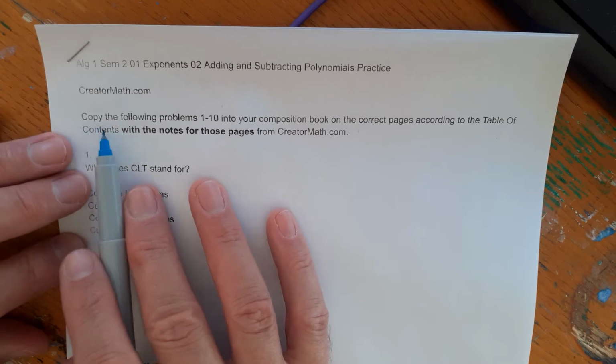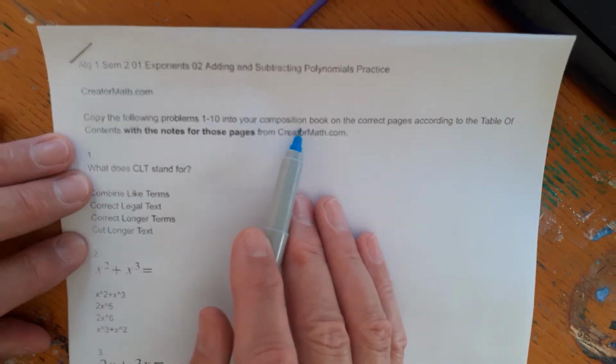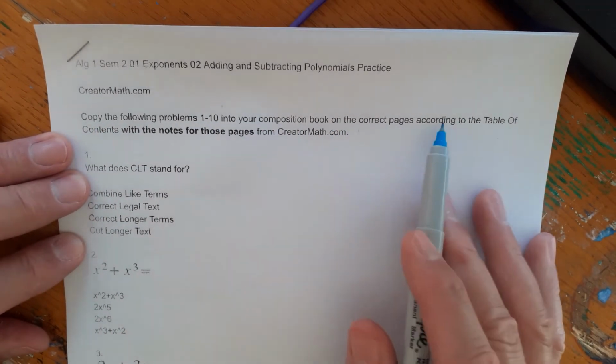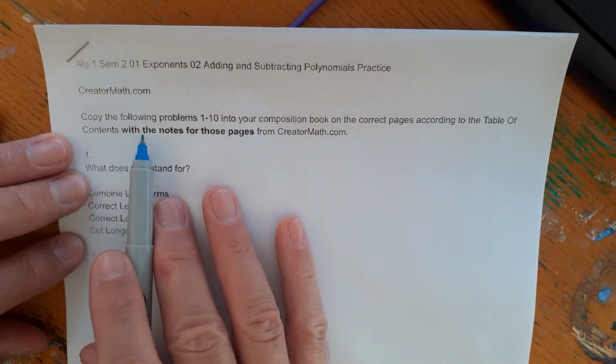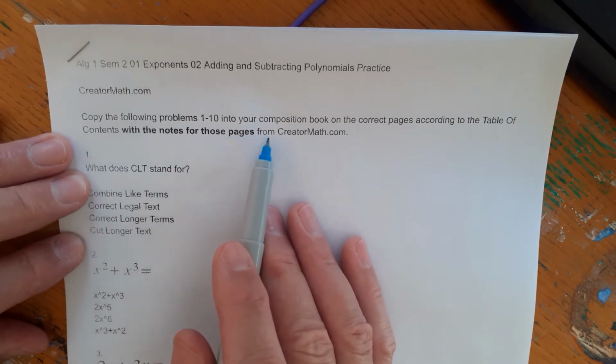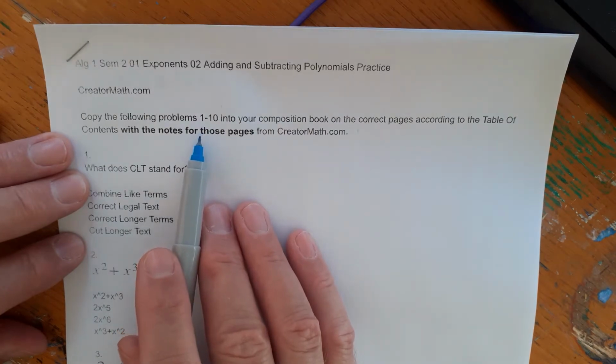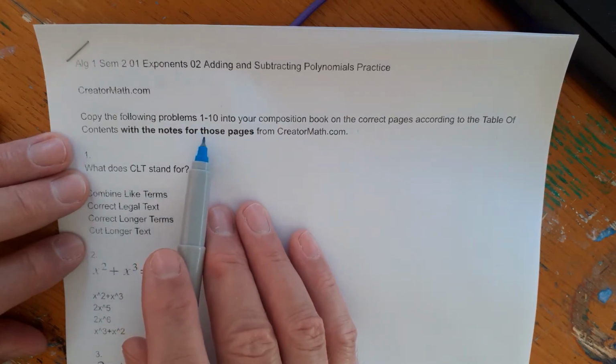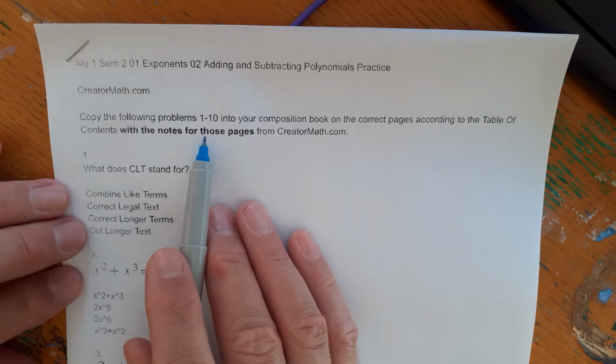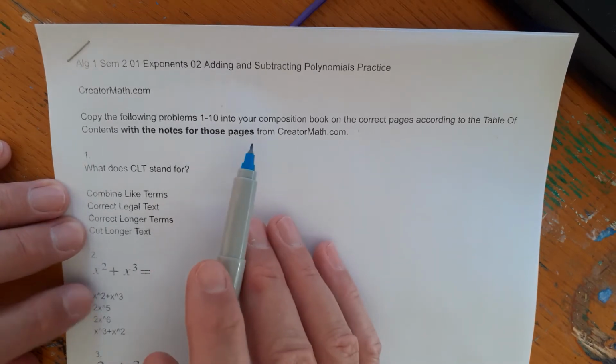Here are the directions for us. Copy the following problems 1 through 10 into your composition book on the correct pages according to the table of contents with the notes for these pages from creatormath.com. If you have any questions on that, hold them till the end and I'll answer all those for you, if you don't know where to find those pages or how to find that table of contents.